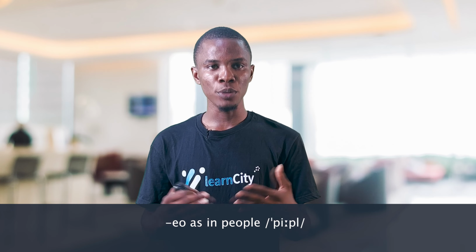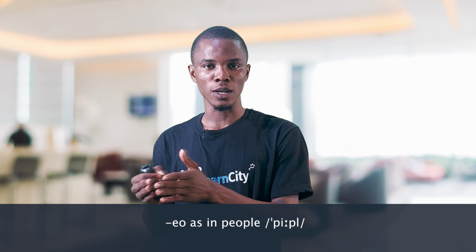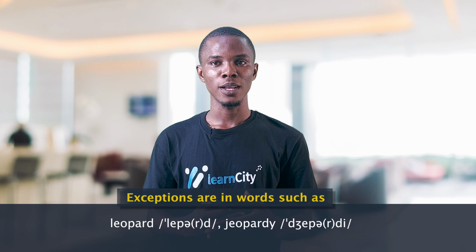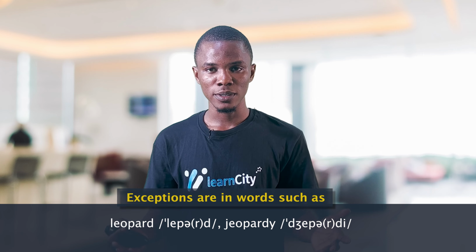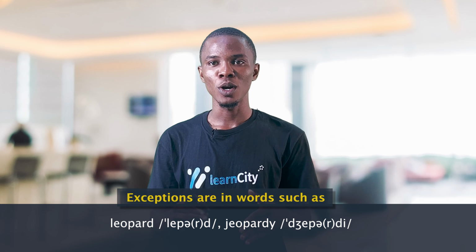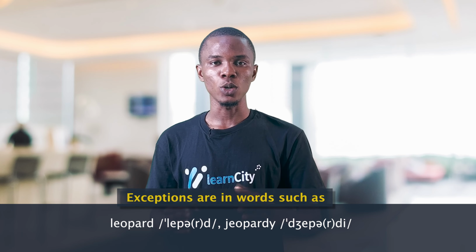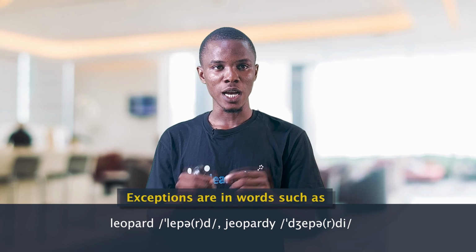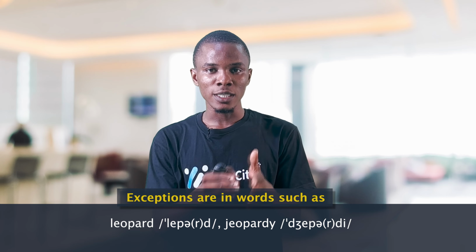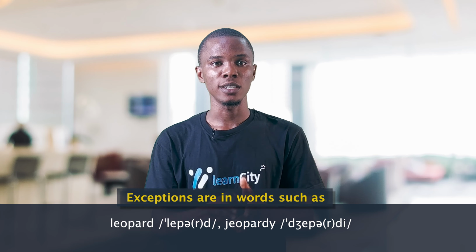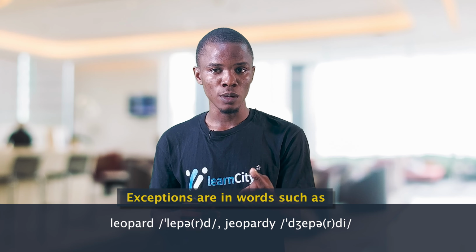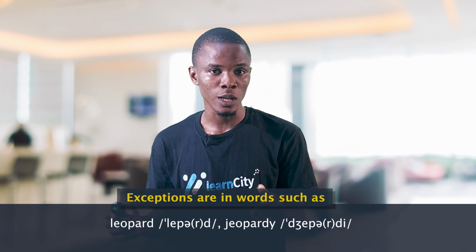So you have a word like people sounding like the E sound that you have, but the exception is in a word like leopard. Okay, it's not pronounced as "leepard" as most people pronounce it. So you have people, which has the EO, which sounds like E, but you have the exception like in leopard, like in jeopardy. In leopard, you have the stress on the first syllable because there is a schwa sound on the second syllable.